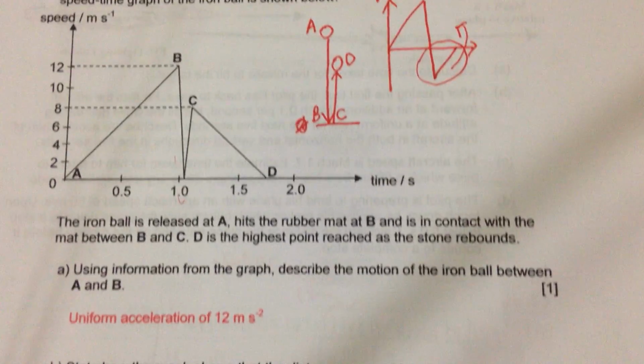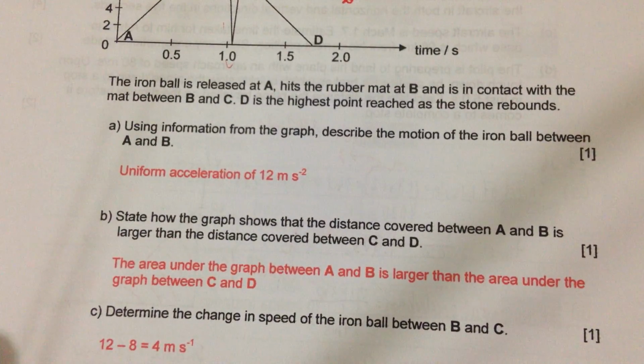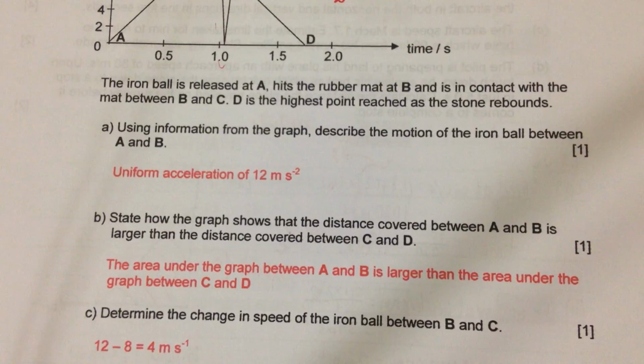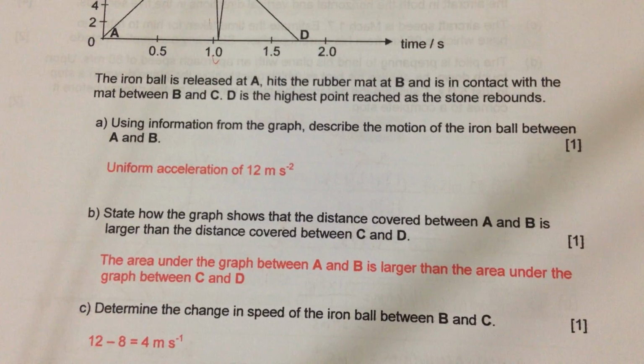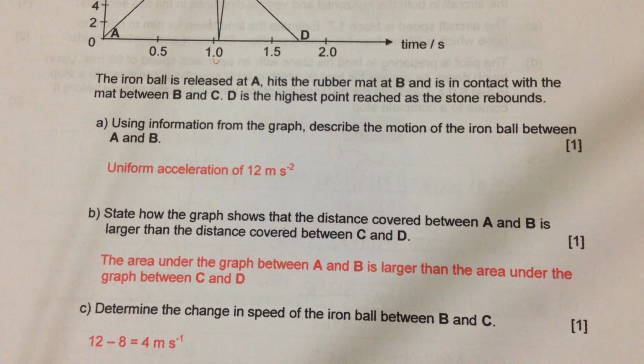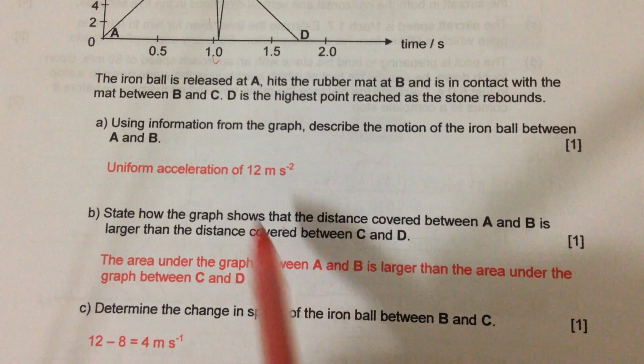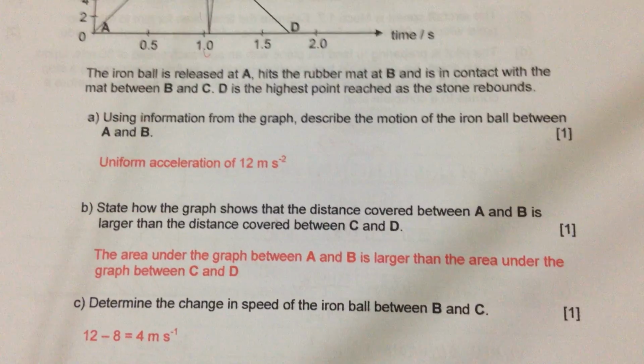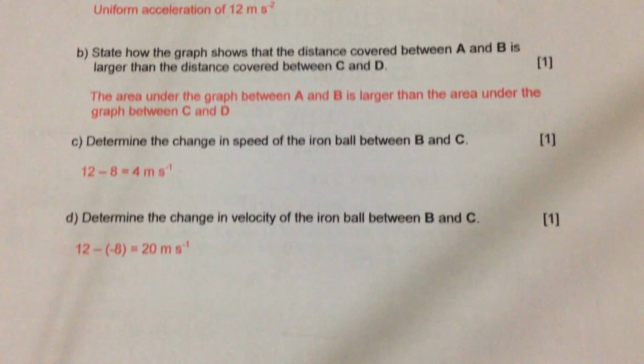Alright, so let's look at the question. The first part, describe the motion of AB, very simple, uniform acceleration or constant positive acceleration. Second part, state how the graph shows the distance of AB is larger than CD. Again, very simple, you just say it's the area under the graph of AB is larger than CD. Nothing much to it. The more challenging question is C and D.